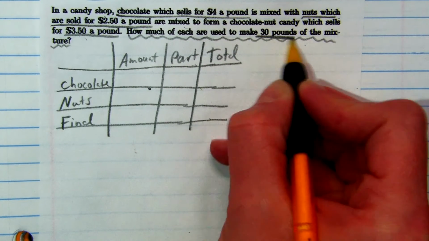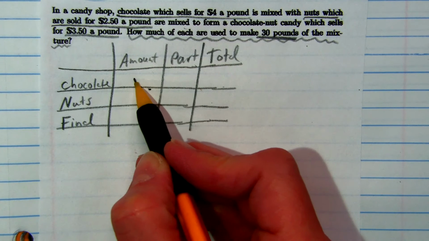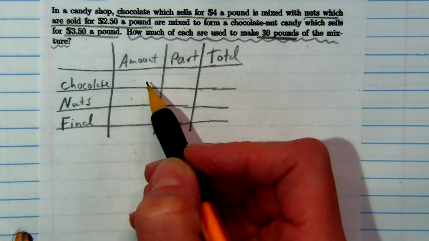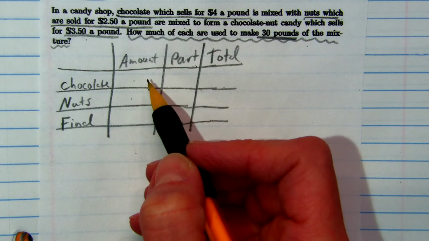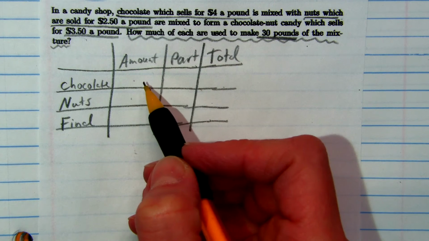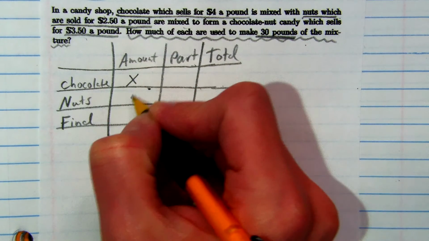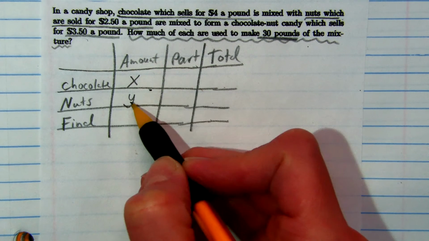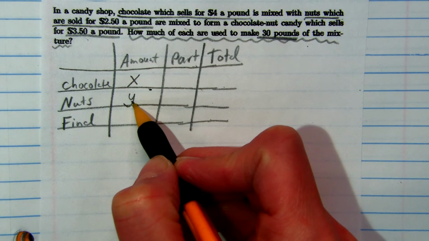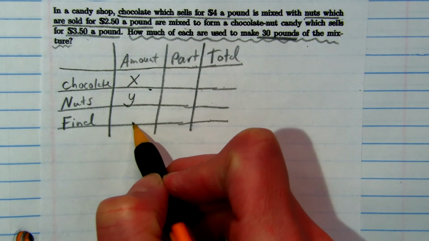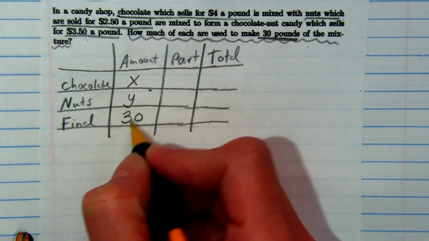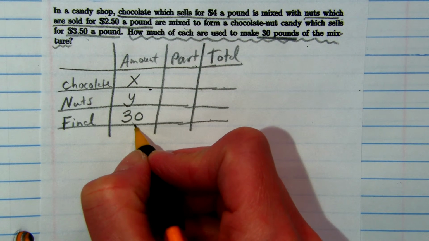So we kind of need to know that 30 pounds. So I don't know the amount of chocolate or of nuts. So we're going to use 2 different variables. Do you want to use X and Y, or do you want to get more creative? X and Y. Okay, JC wins. X and Y. So I have X amount of chocolate and Y amount of nuts. I don't know how much of each of those, but I do know that we're trying to make a total of 30 pounds. So the final amount is 30.